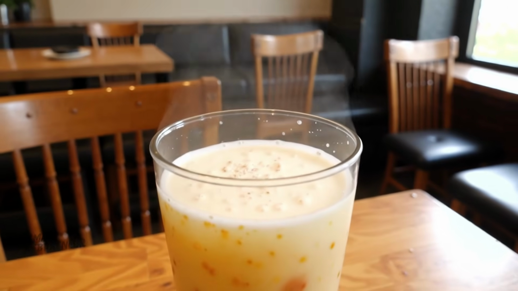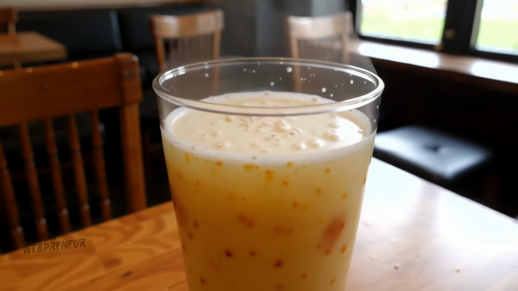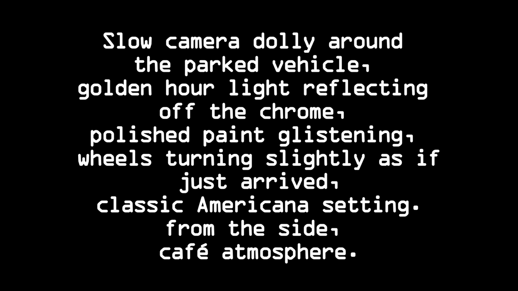This works beautifully for hot drinks, cocktails, soup, really any liquid you want to bring to life. Prompt 9 is for the automotive fans, the vintage car reveal.